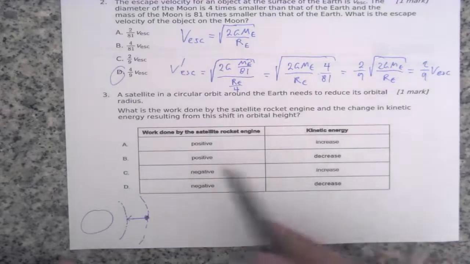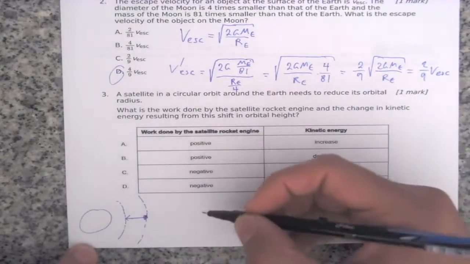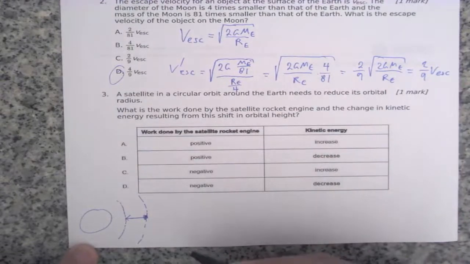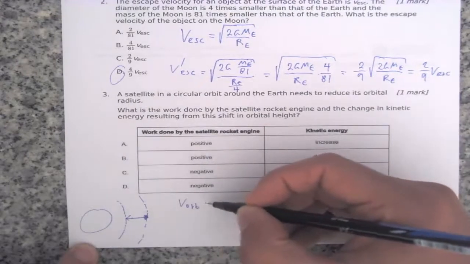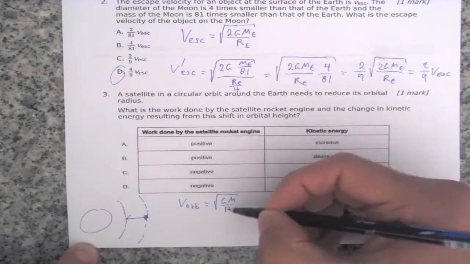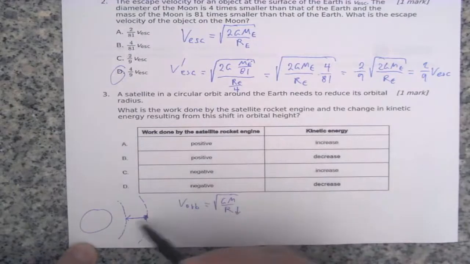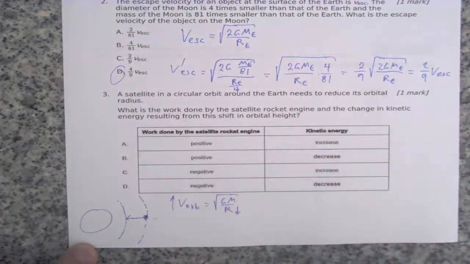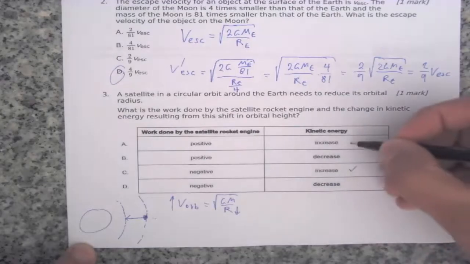Now let's see what is happening in each one individually. Let's talk about kinetic energy first. Kinetic energy is given by the orbital velocity of the satellite. The orbital velocity is given by this formula, the square root of GM over r. Here, you want to decrease your radius. From this high radius you go to a smaller one, so it's pretty obvious that the orbital velocity is going to increase, which means that your kinetic energy is going to increase as well. So it's either C or A.